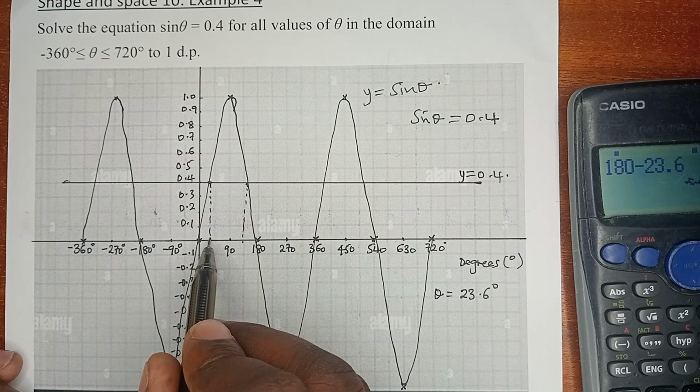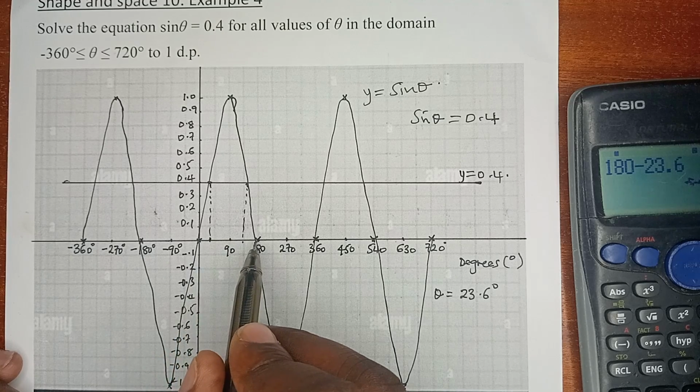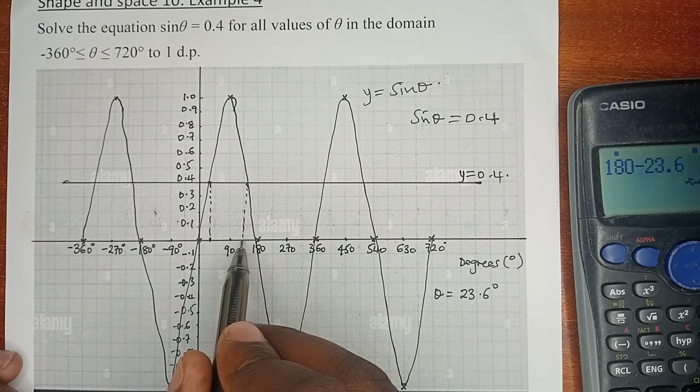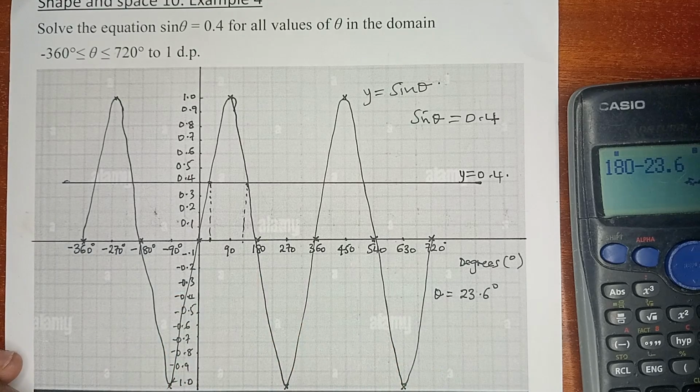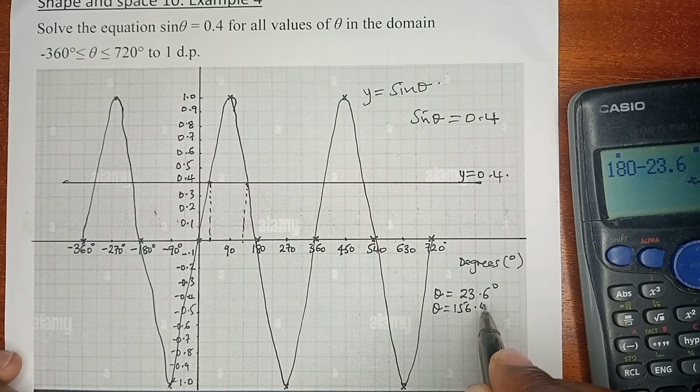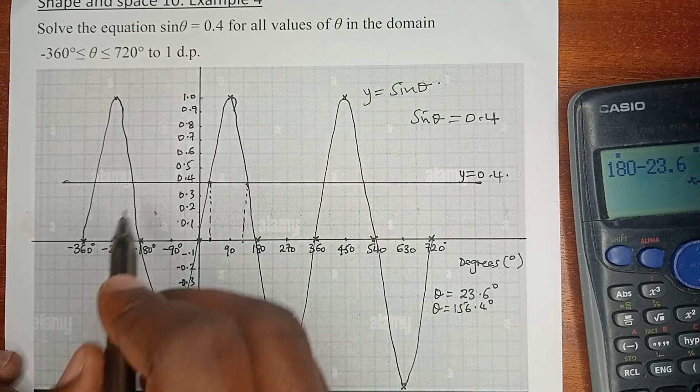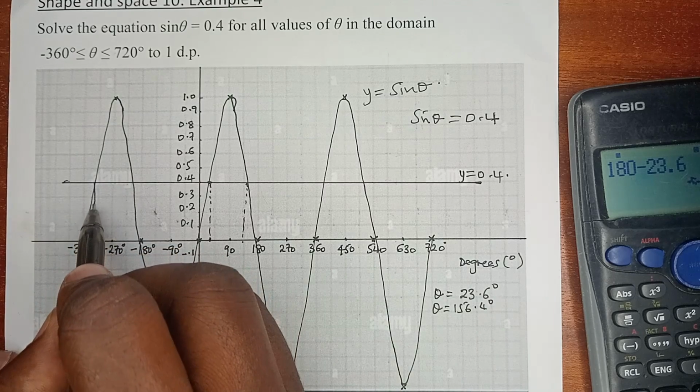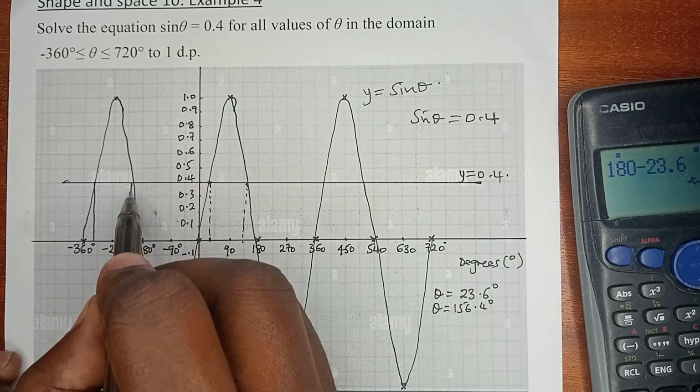Again, from this point to this point should be 23.6 degrees, and it is obeying. So theta can also be 156.4 degrees.